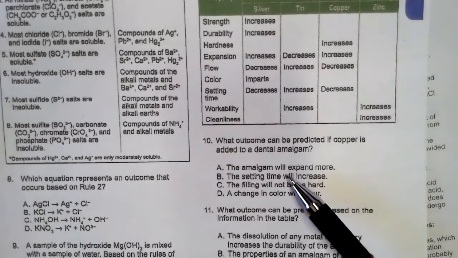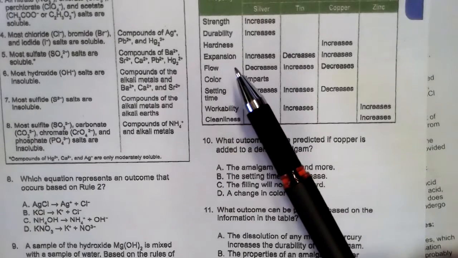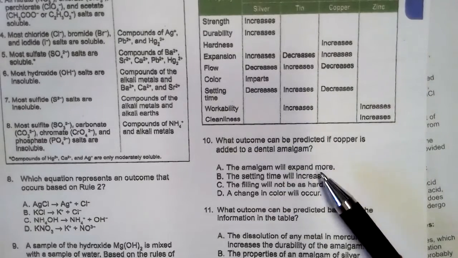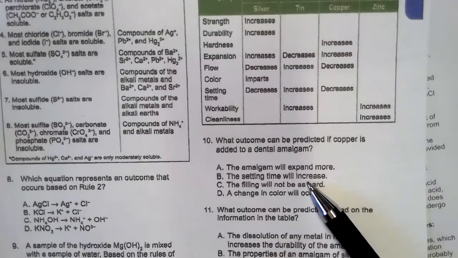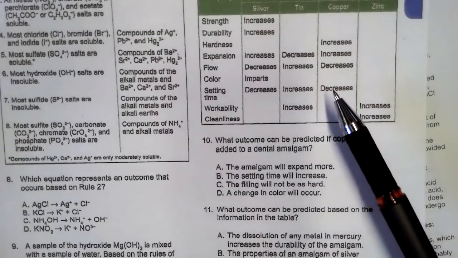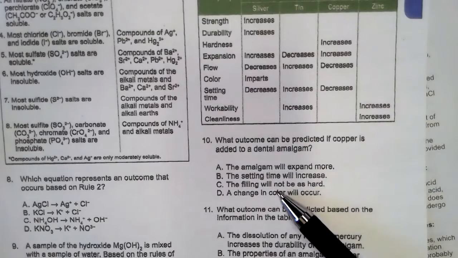So let's look at our answers. The amalgam will expand more. So expansion increases. A is true so far. The setting time will increase. Setting time decreases. It is not B. The filling will not be as hard.